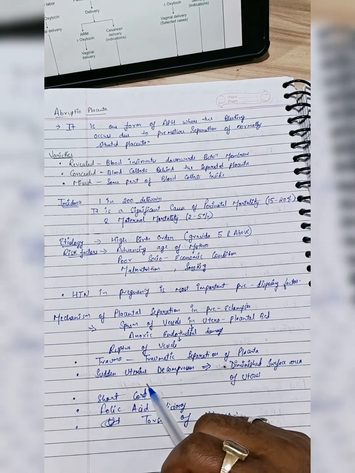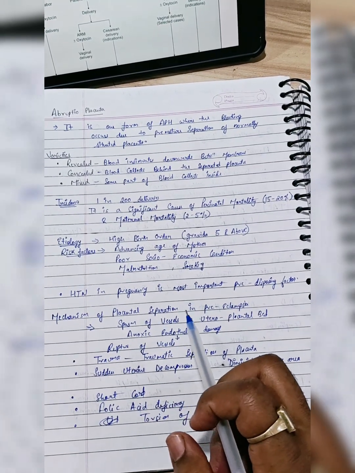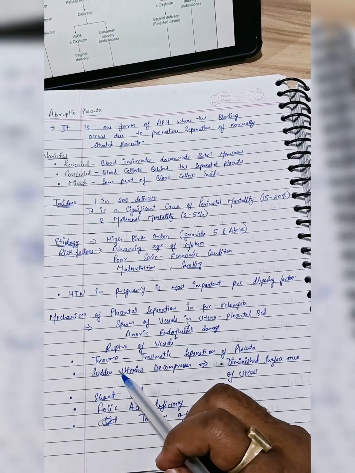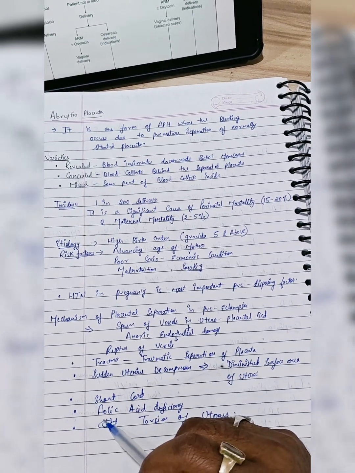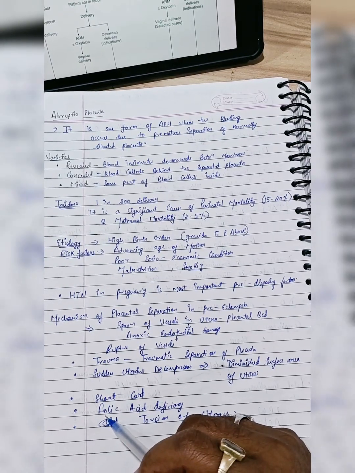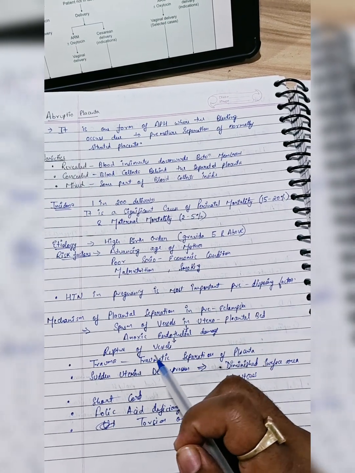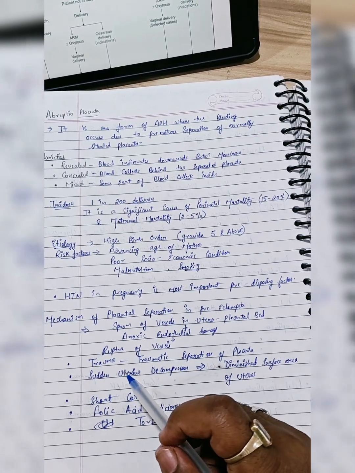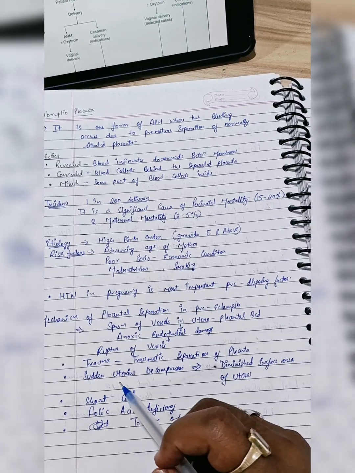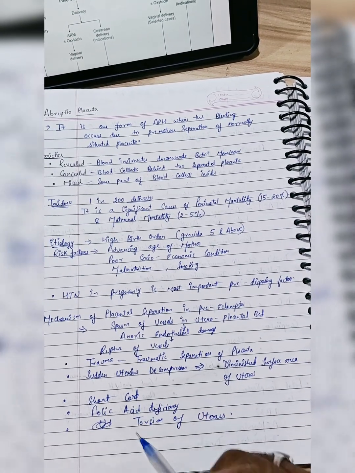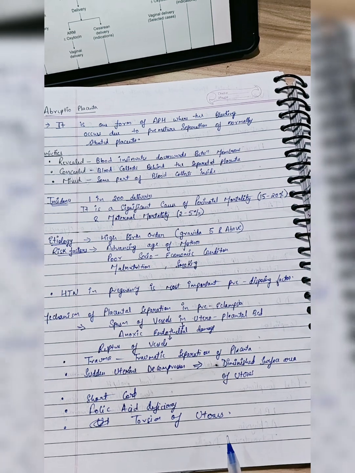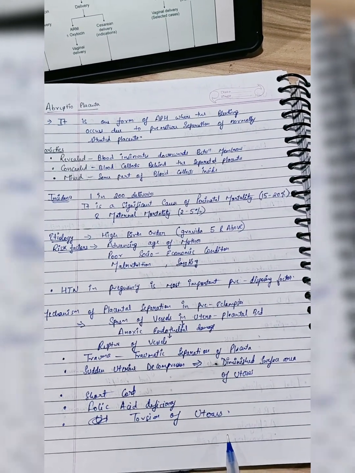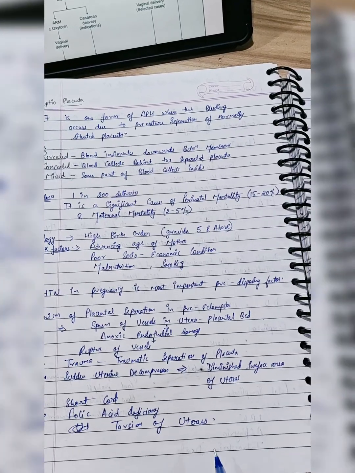So now let's discuss the mechanism of placental separation in preeclampsia. Here, there is spasm of the vessels in the uteroplacental blood supply, which is anoxic, which leads to anoxic endothelial damage, and further on it ruptures the vessels. There can be traumatic separation of the placenta, or sudden uterine decompression, which means the diminished surface area of the uterus decompresses, or due to a short cord, folic acid deficiency, or torsion of the uterus.